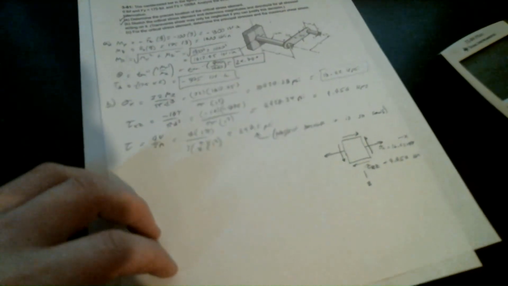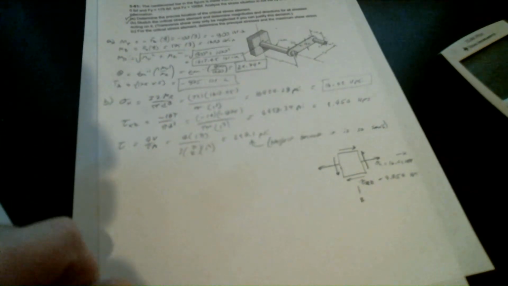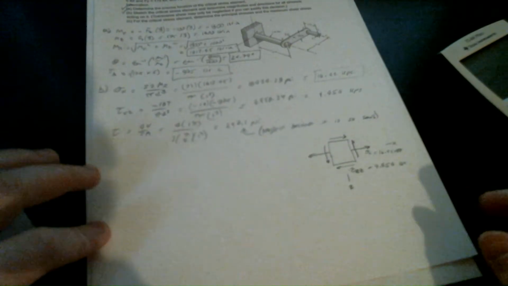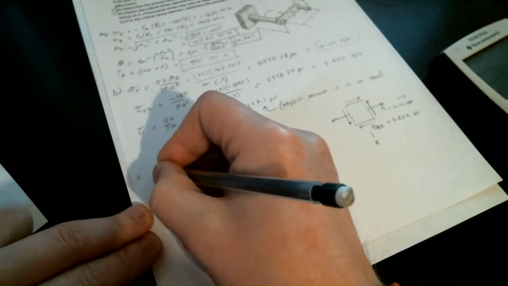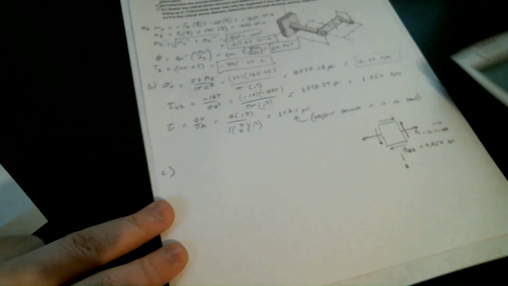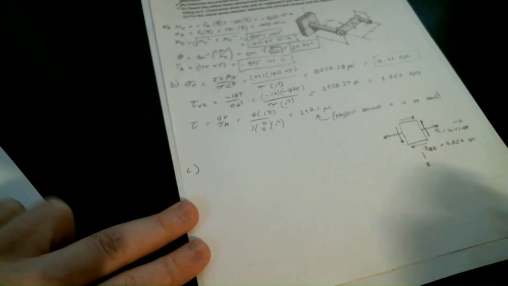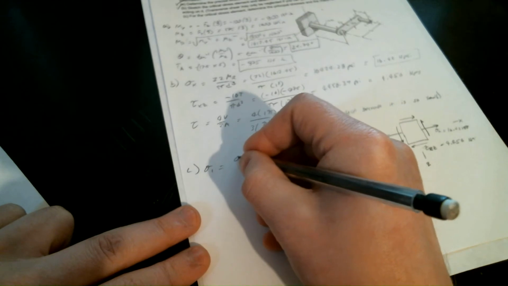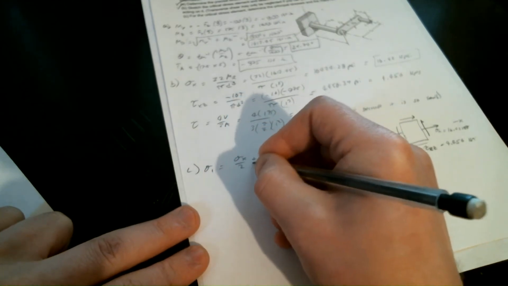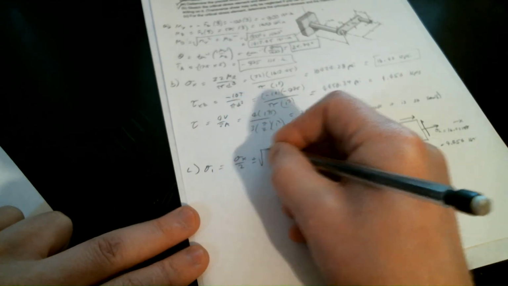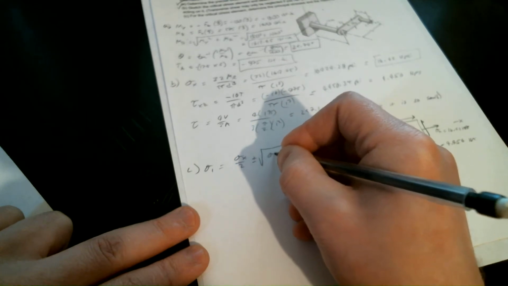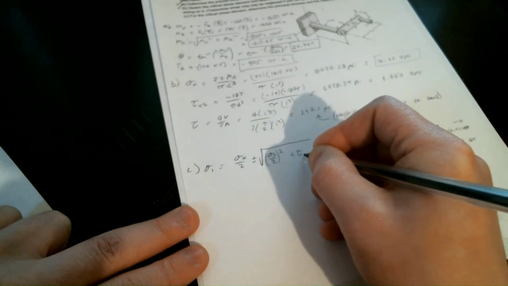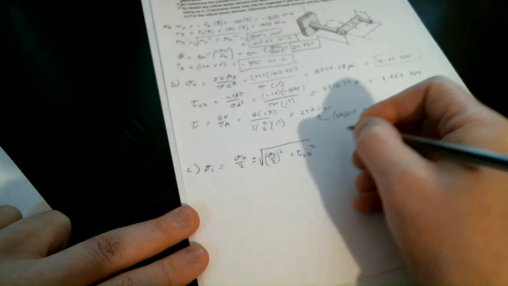For part C, we want to determine the principal stresses and maximum shear stress for the critical stress element. We need to find the principal stress, sigma 1, and the equation for that would be sigma x over 2 plus or minus the square root of sigma x over 2 squared plus tau xz squared.